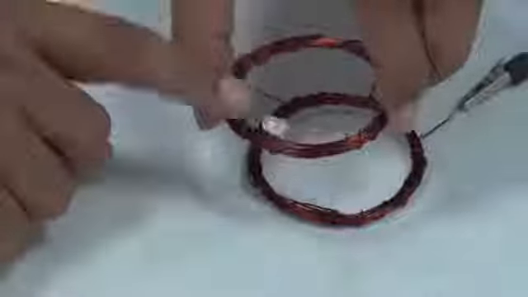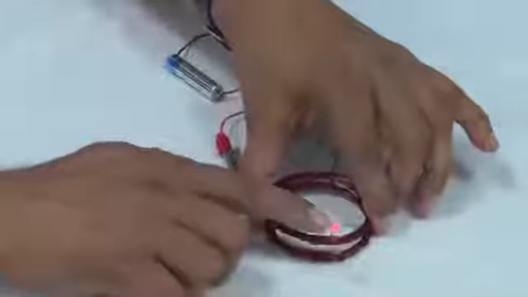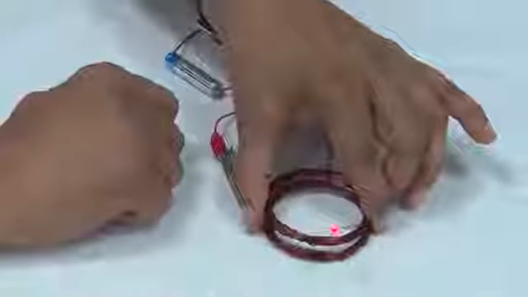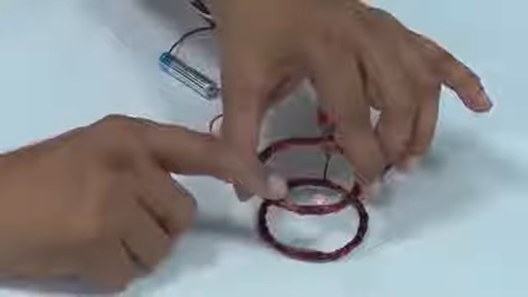So, how is there a current in this coil? It is not connected to any circuit, but still you can see there is a current out here. So, how does the current come here?